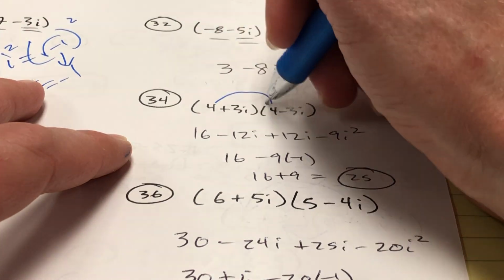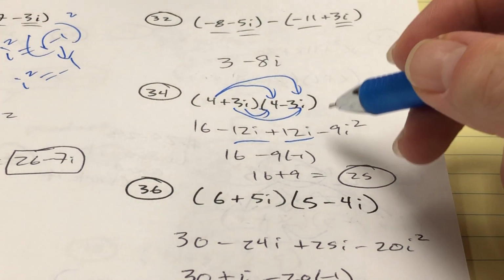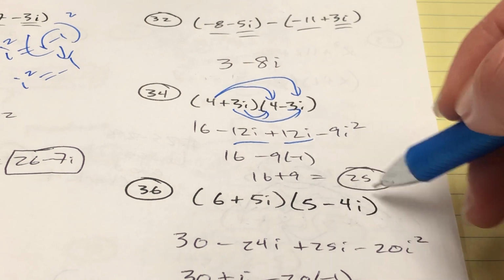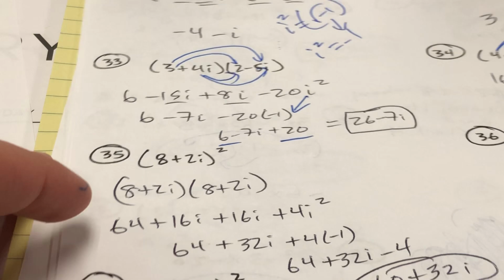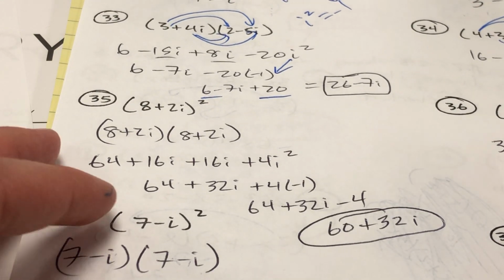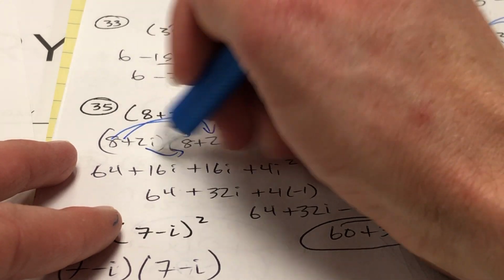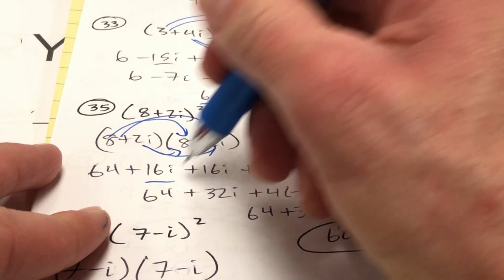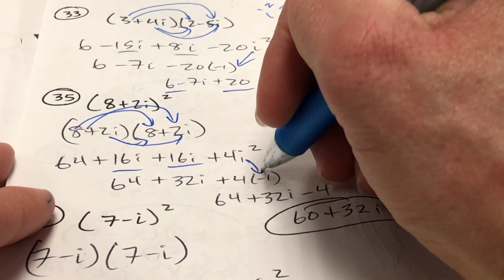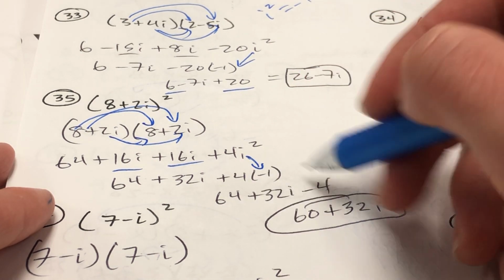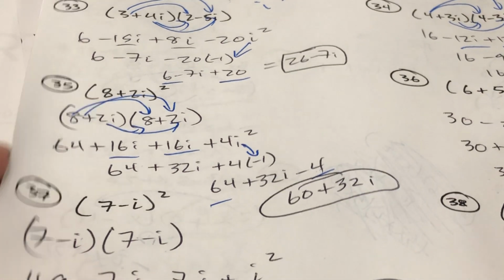All right, we got conjugates again. First, outer, inner, last, and that's why the i's cancel. Minus 9 times a negative 1 is plus 9, you get 25 as our solution. 8 plus 2i squared. We're going to write 8 plus 2i twice. 64 plus 16i plus 16i plus 4i squared. The i's don't cancel, they double. 32i. i squared is a negative 1. So that positive 4i squared turns into a negative 4. 64 minus 4 is 60.